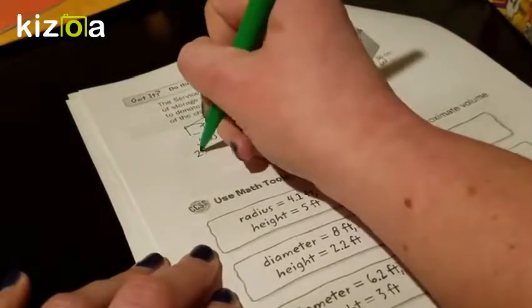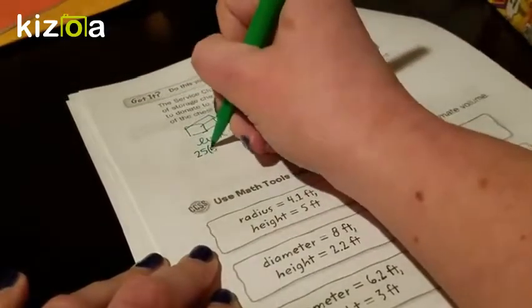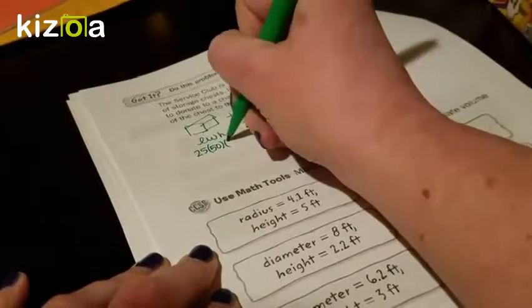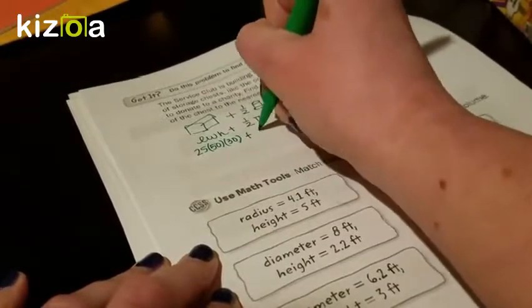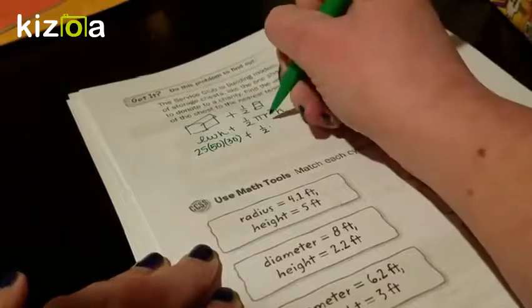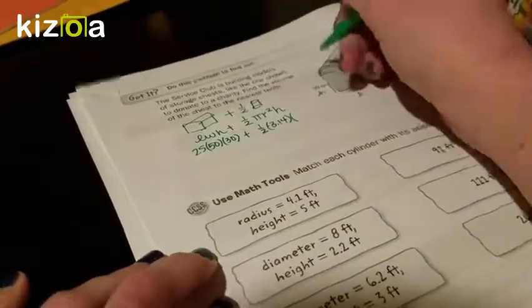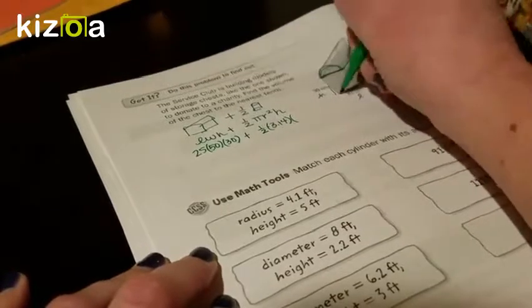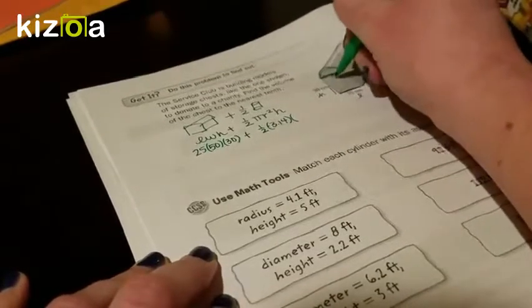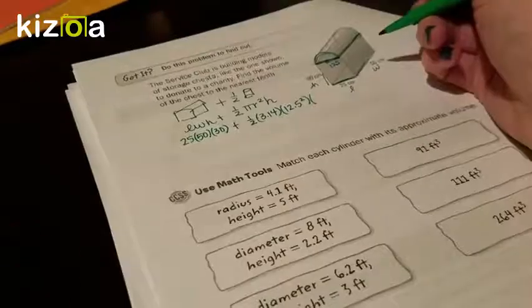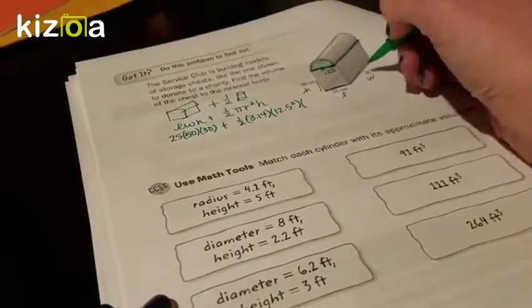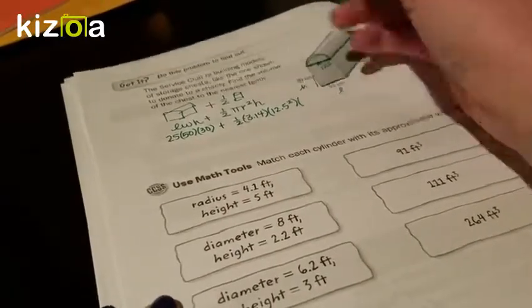So 25 times 50 times 30 plus 1/2 times 3.14. My diameter, this is all the way across here, is 25, which means my radius is half of that, and the height of it is this length here, which is 50.